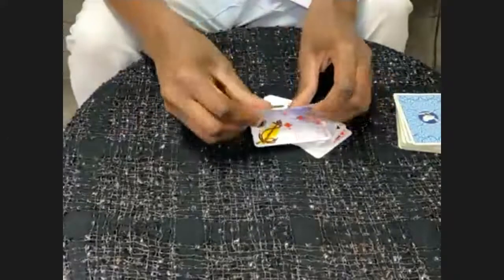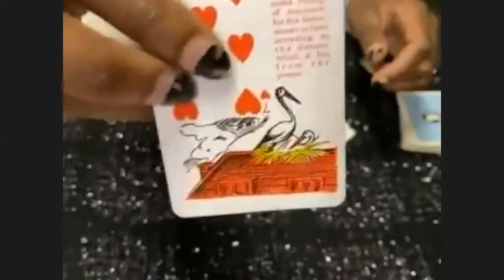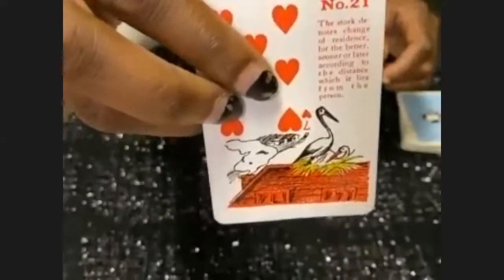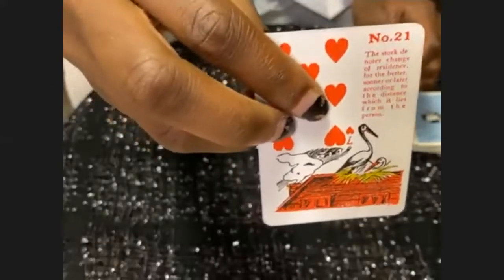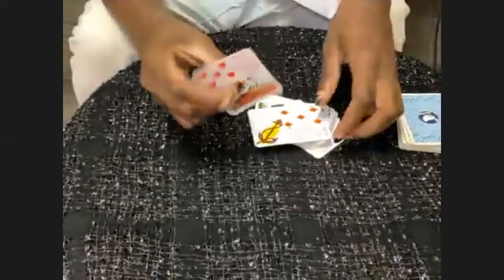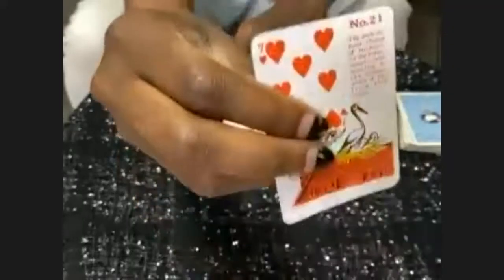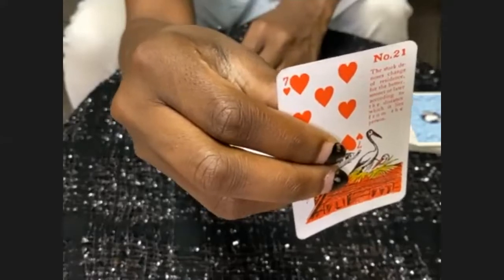As you can see right here, on the side, there are words or instructions. You can follow the instructions on the cards only if you're using the traditional Gypsy Witch system. Please do not confuse this. Please understand what I'm telling you. You can only use these instructions if you are using the traditional Gypsy Witch system. I'm teaching you how to use the traditional Gypsy Witch system.